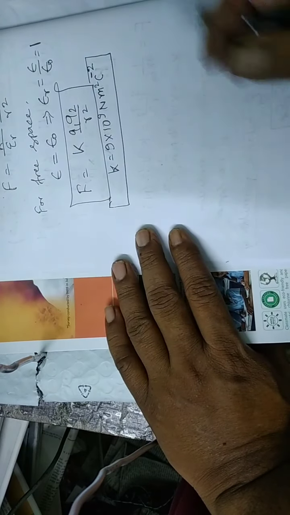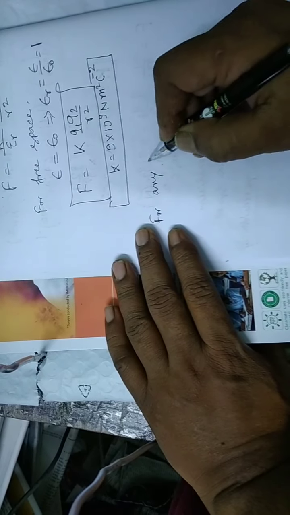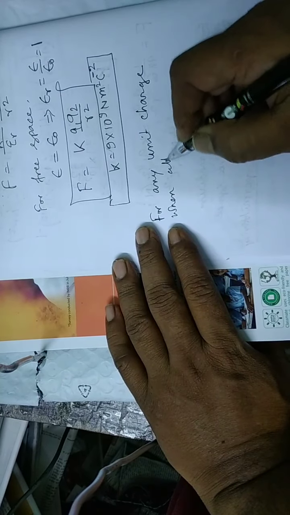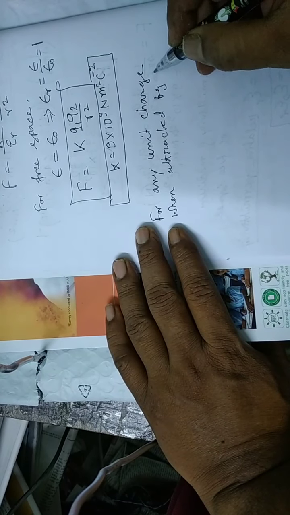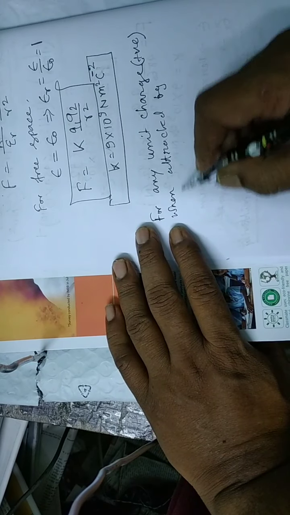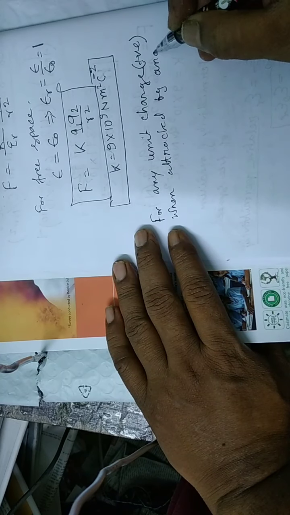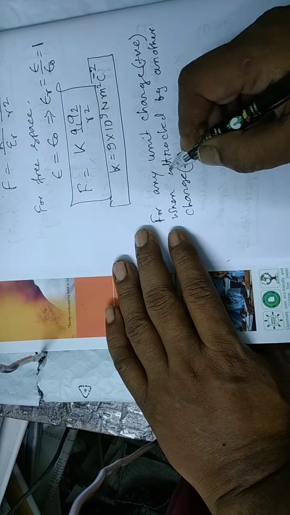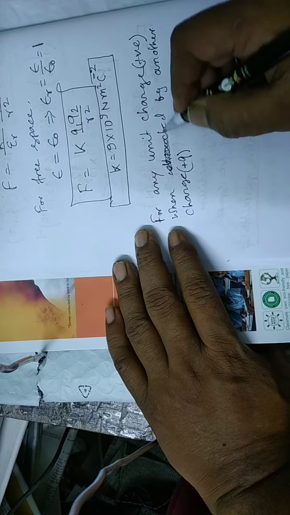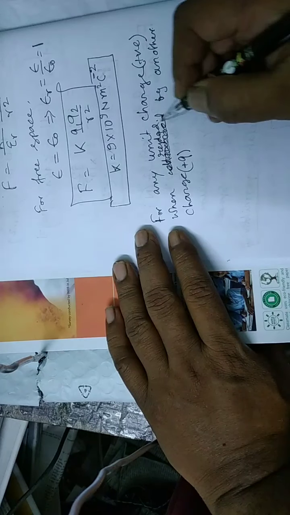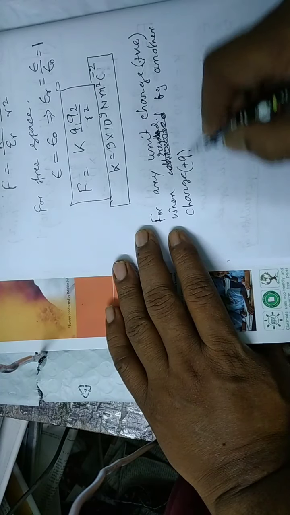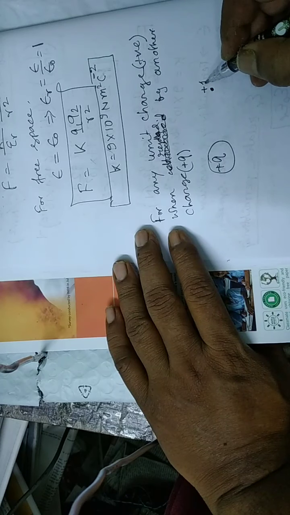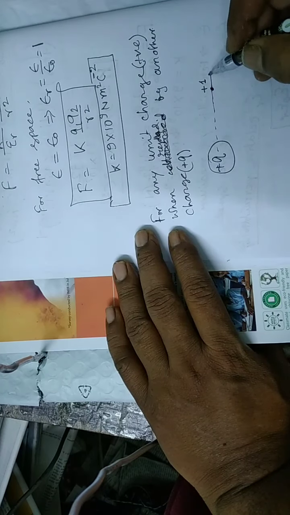Now this force, for a unit positive charge, when it is repelled by another charge plus q, that is, there is a charge q and there is a plus 1 charge, and there is a force of repulsion, right?